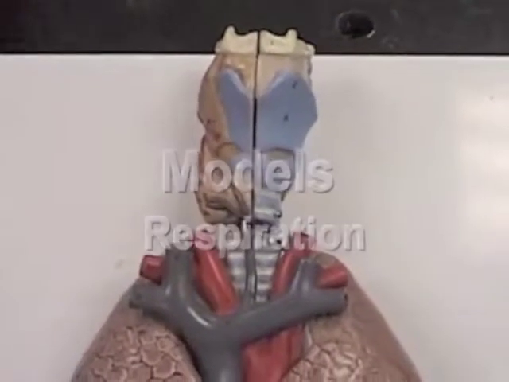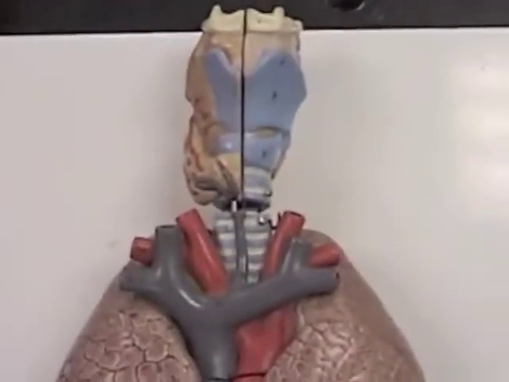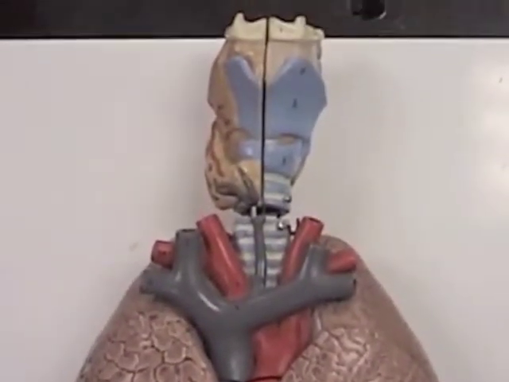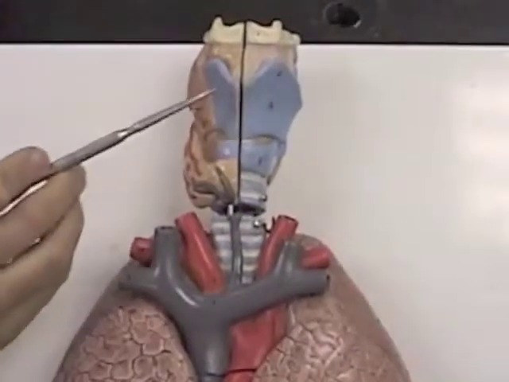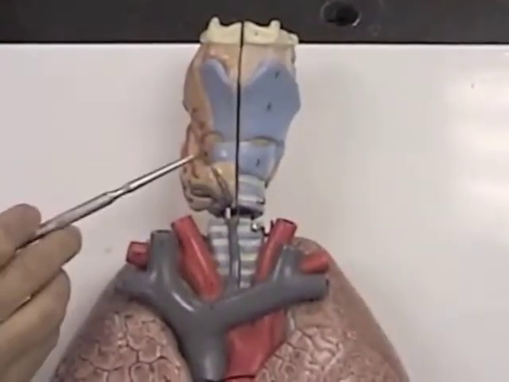All right, this is the full thoracic model. There are some things you are responsible for now associated with the respiratory system. We're going to begin up here at the top. This blue structure is the larynx.